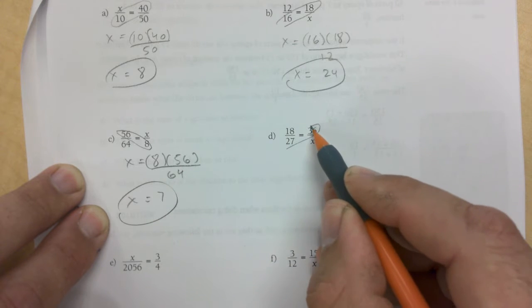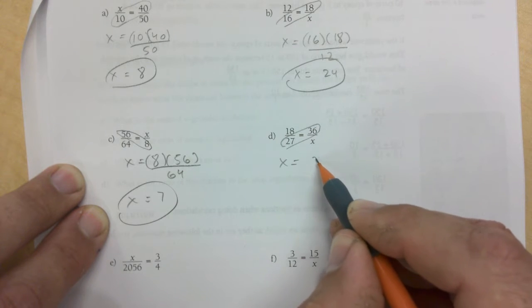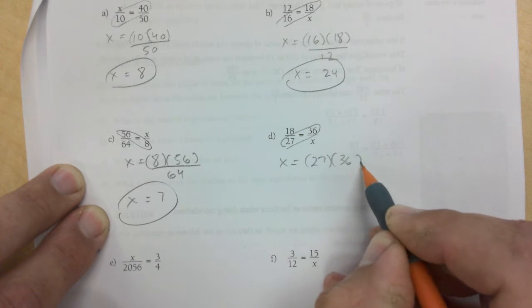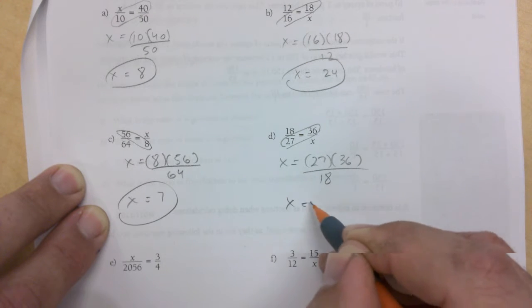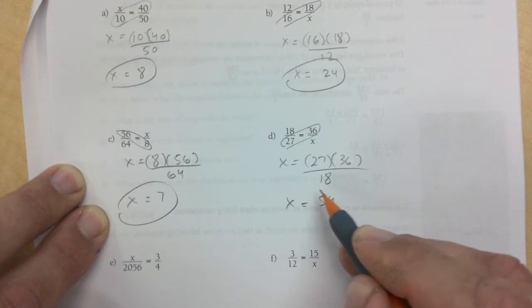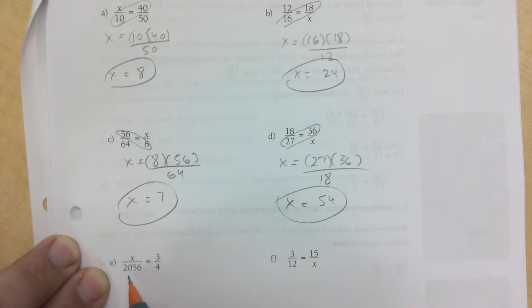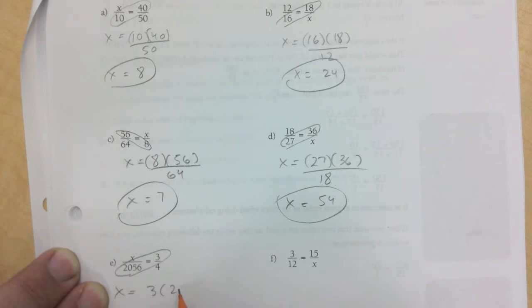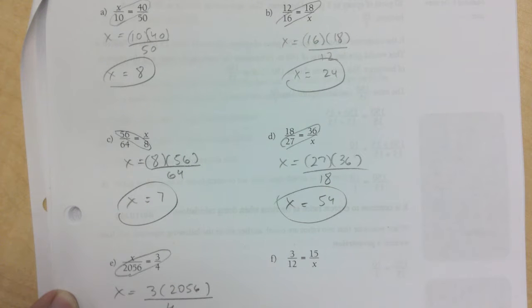Here you cross multiply these two. Those are the only two that can be cross multiplied like that. And it's 18. So that's 27 times 36 divided by 18. It's 54. Here the only two that you can cross multiply are here. So watch how I write it. You can just write one of them in brackets and that's fine. There. 5.